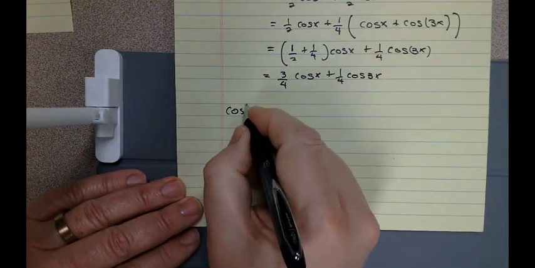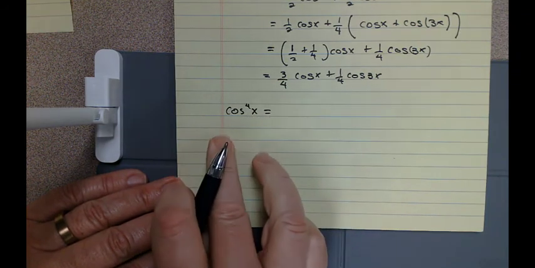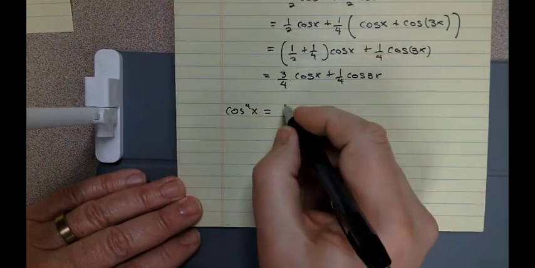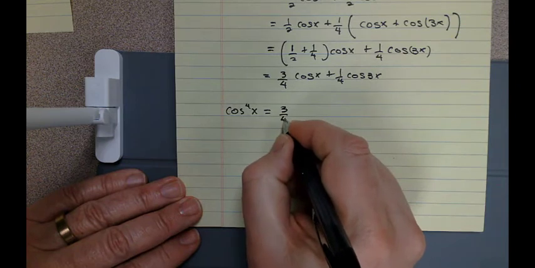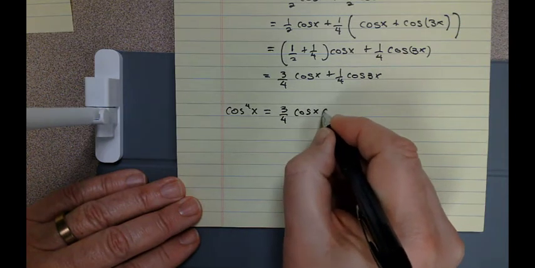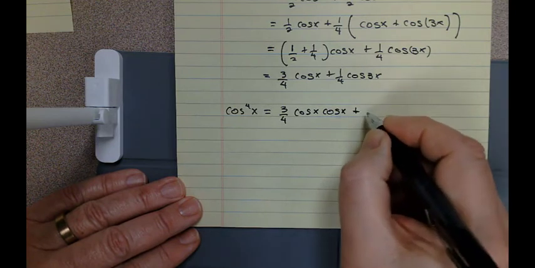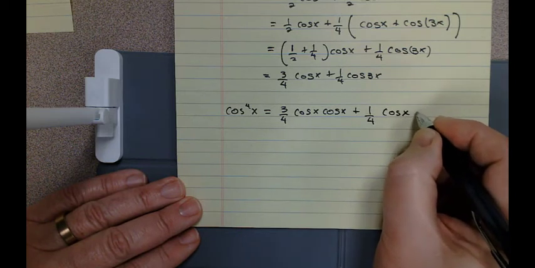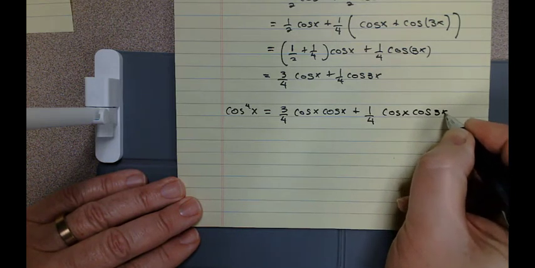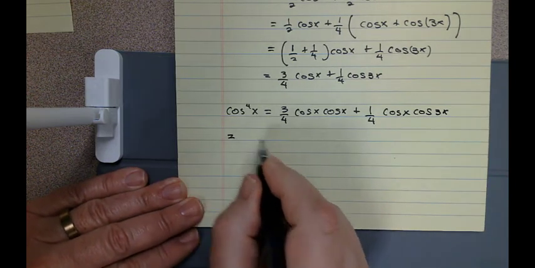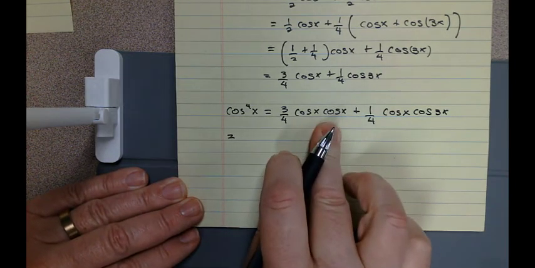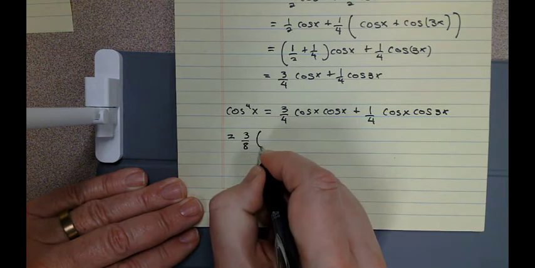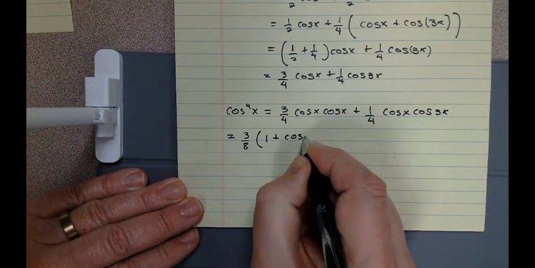cosine to the 4th power of x. Well, I'm going to be taking cosine times cosine cubed. So I'll have 3/4 cosine x times cosine x plus 1/4 cosine x times cosine 3x. And again, I'll have a 1/2 that'll come out. This will be 3/8 times 1 plus cosine 2x.